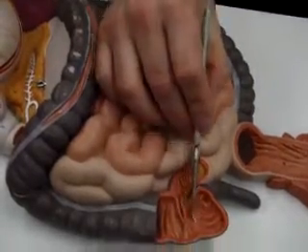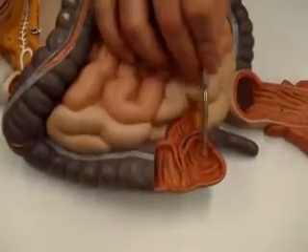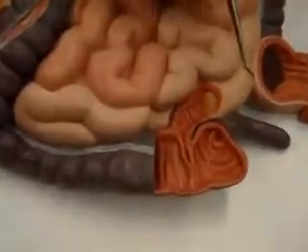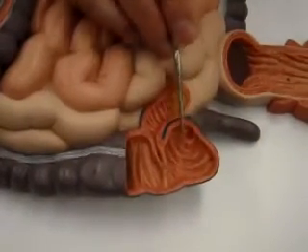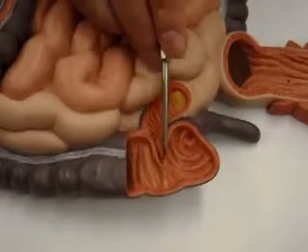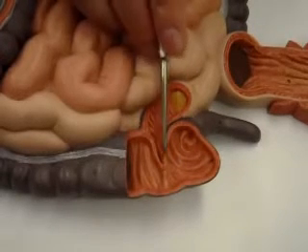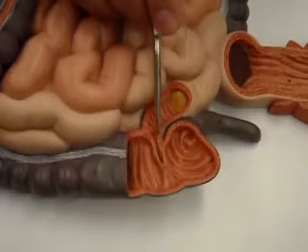When we enter the large intestine, we see the sac right here, and that sac is called the cecum. If you remember, the ending of the small intestine is called the ileum, and this area of the large intestine is called the cecum. And this right here is a valve between those two areas, and this is called the ileocecal valve. So that is the ileocecal valve.